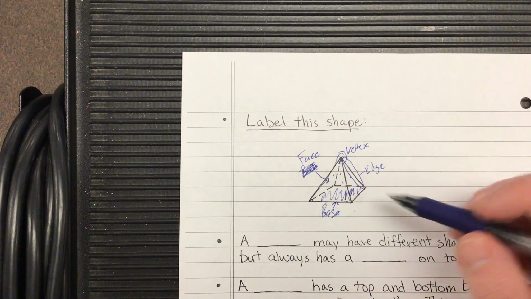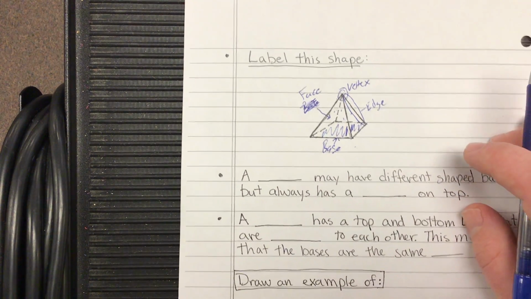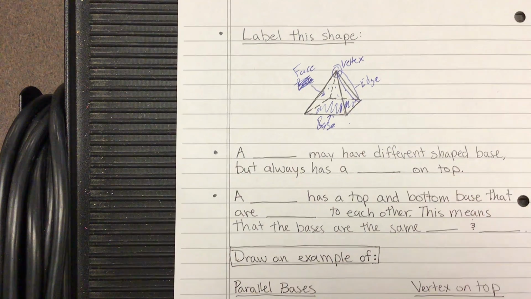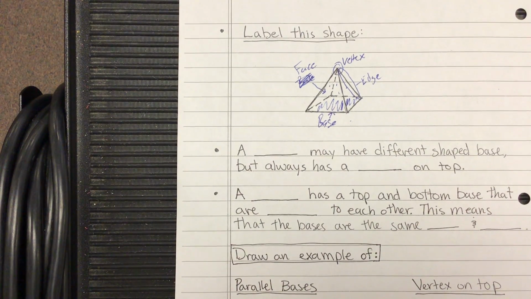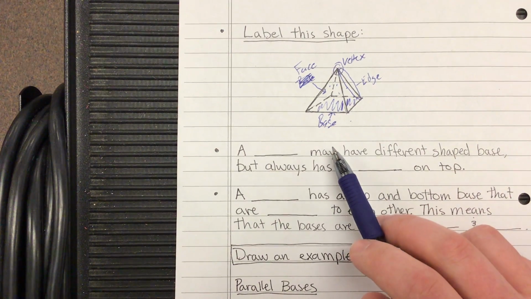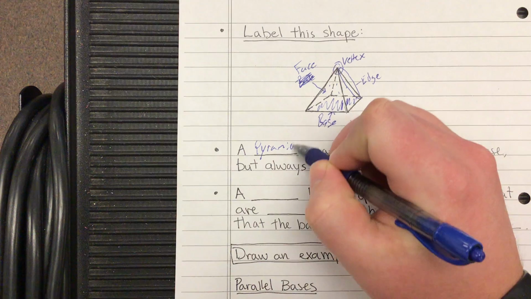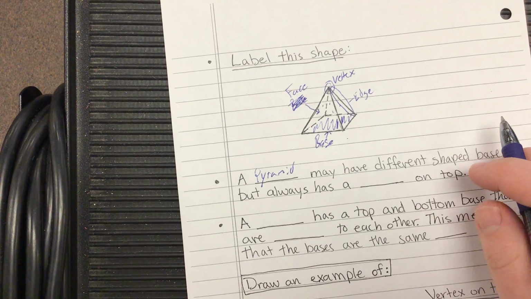One base, four faces on the pyramid. A triangle may have different... Okay, not a triangle. What did we just work on? A pyramid. Alright, we just worked on a pyramid, so we're going to say a pyramid. That's the same thing? Not quite. A pyramid's different than a triangle.